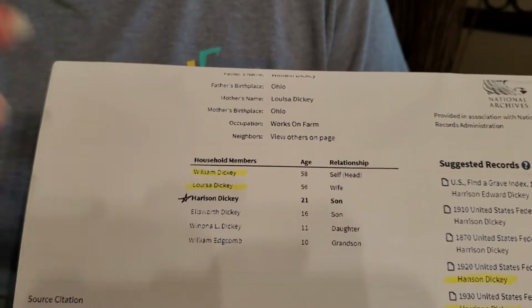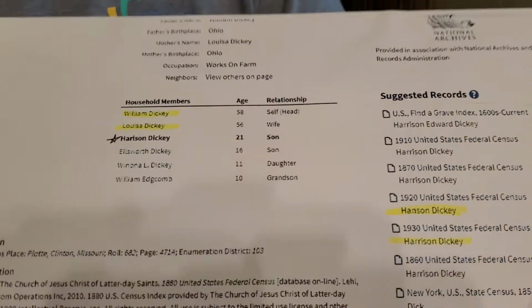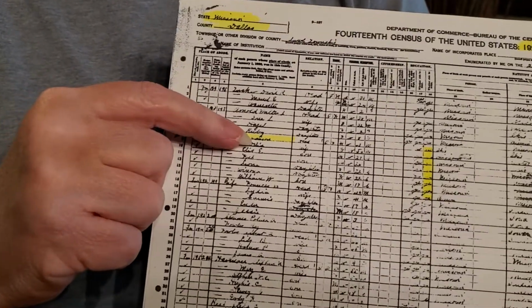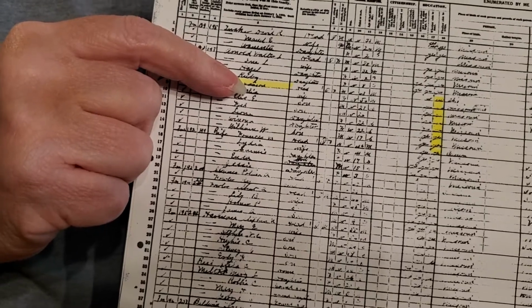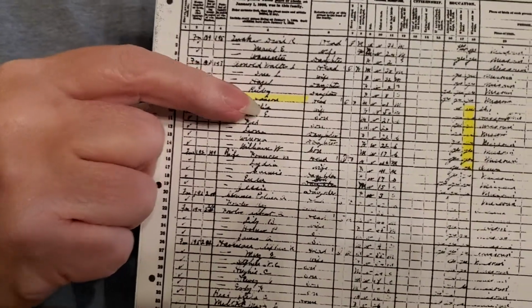So I clicked on the 1920 census to take me to that census. And this is the 1920 census. And there you can see why the enumerator had a hard time understanding the name.